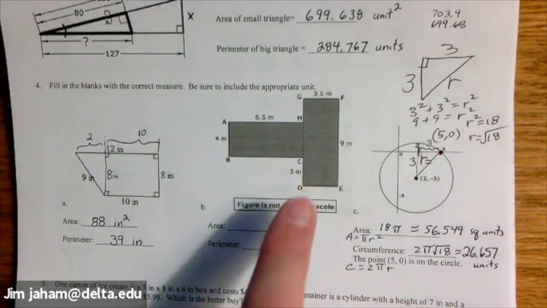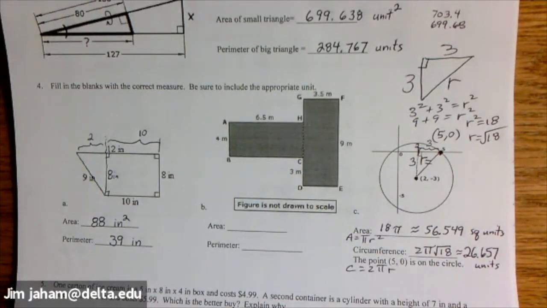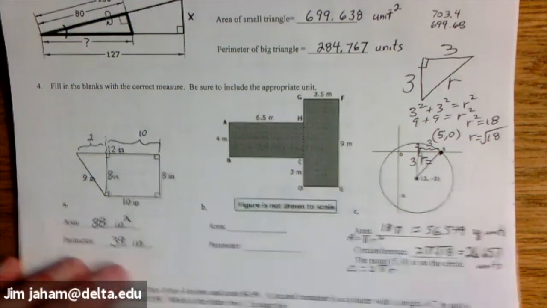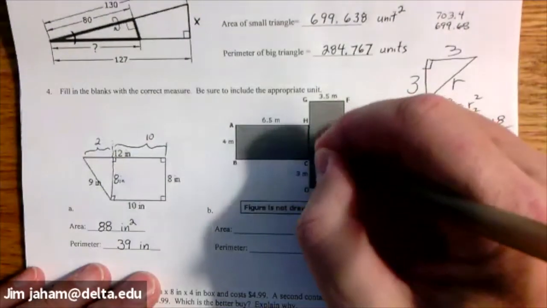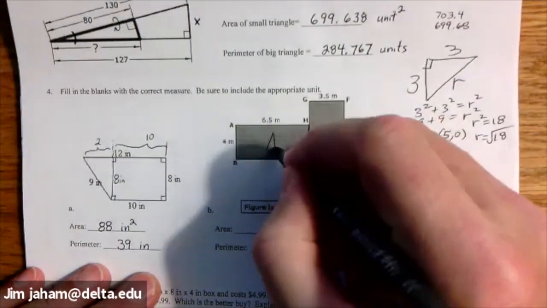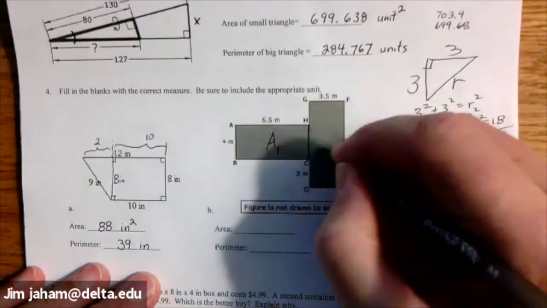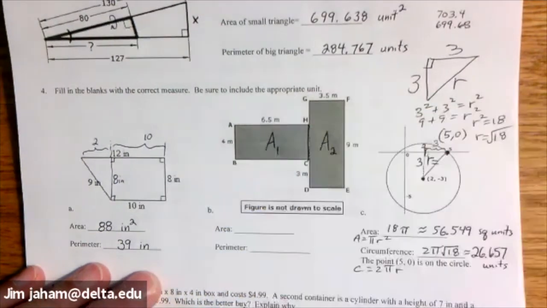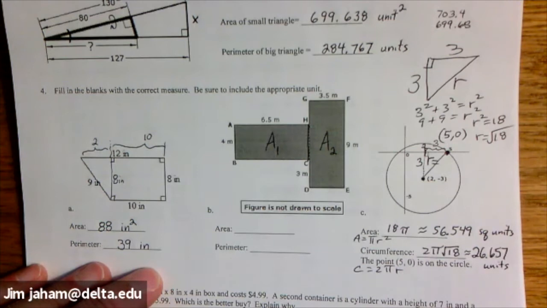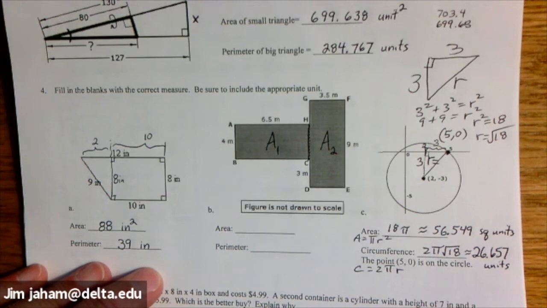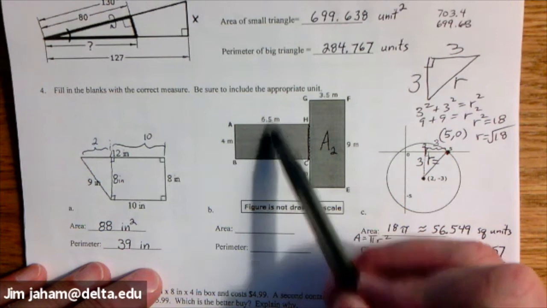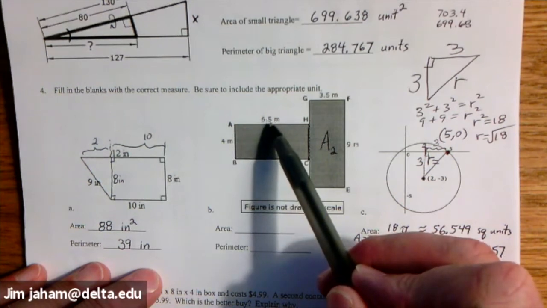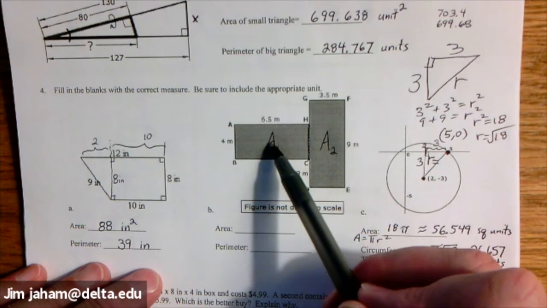How would you find the area of the figure? Okay, so if we've got this line drawn here, you could figure out the area of this first rectangle, and then figure out the area of the second rectangle, and then add them together. Since they're rectangles, what you need is just the length times the width. So for this area, you're just going to multiply 6.5 times 4, and that would give you the area of this rectangle.